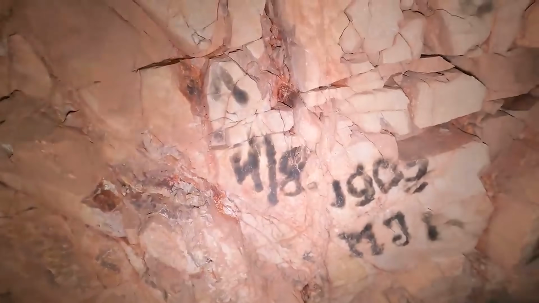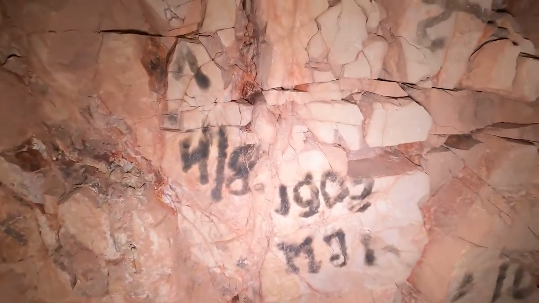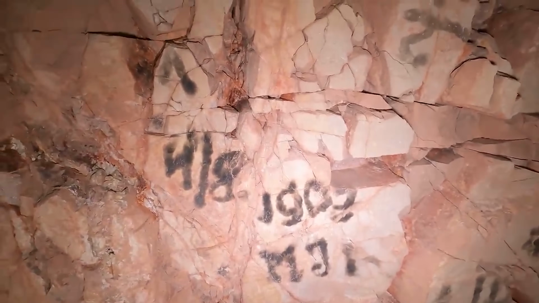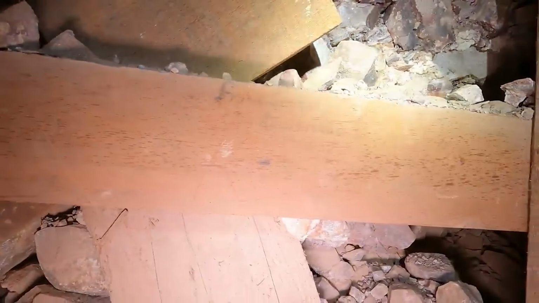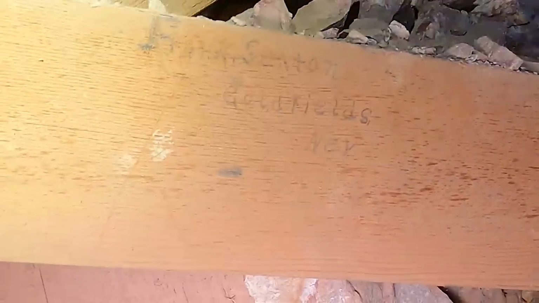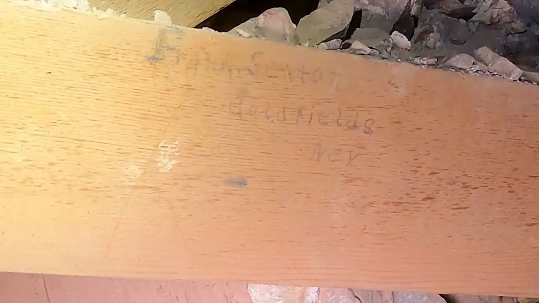I'm not sure what it says. I don't see any dates. But that is really old. That looks like 4/8 of 1903, it looks like. You got writing in here. Goldfield, Nevada. Frank Sitton. Now that is cool.